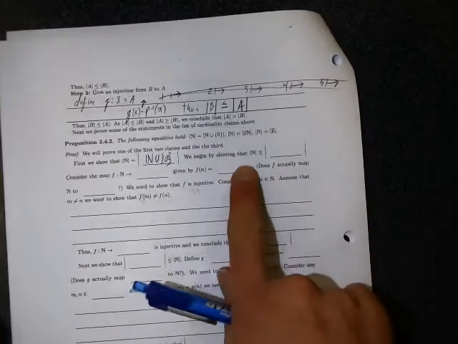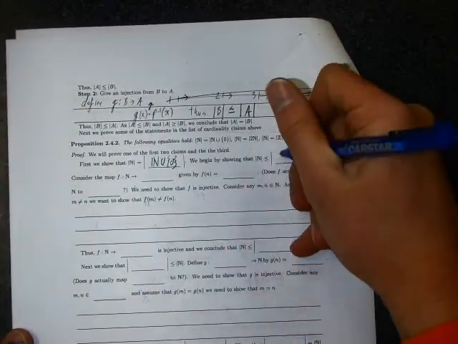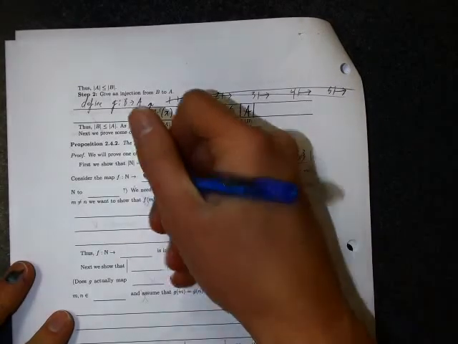Let's start by showing that the size of n is less than or equal to the size of n union singleton 0. So that means I need to come up with an injective map from the set of natural numbers to the set of natural numbers together with 0. So let's just try to run down. I need a map from n to n union singleton 0.